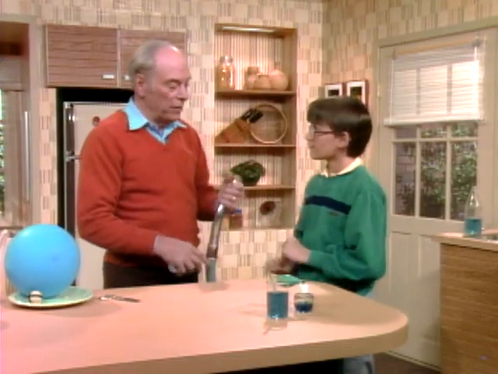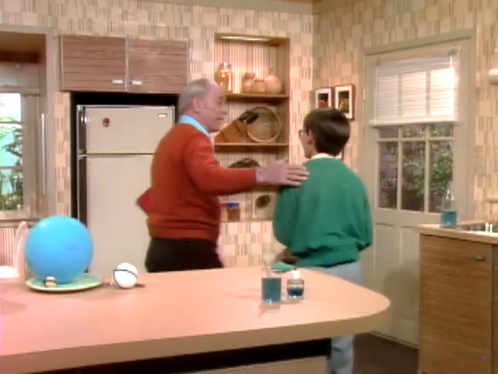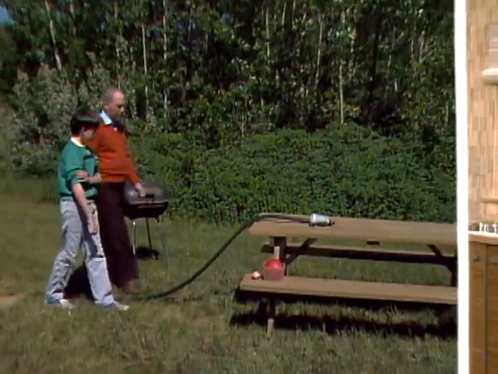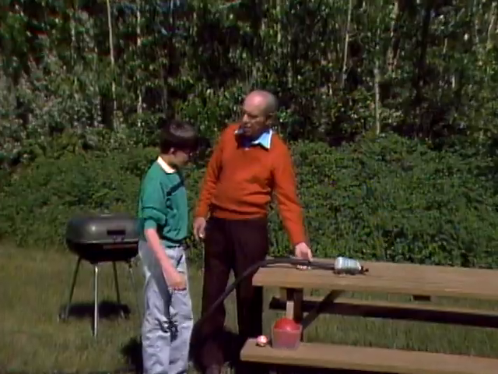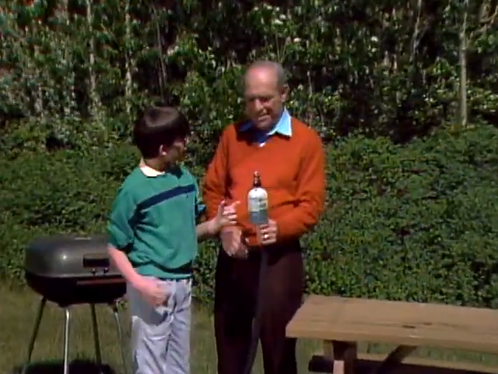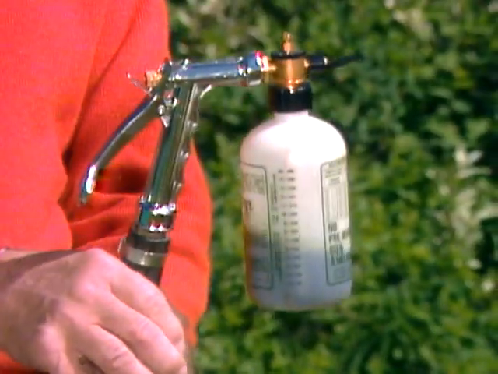Okay, so now we've had fun doing it with a fluid called air. Air, yeah. Let's do the same sort of thing with a fluid called water. We got to go out in the backyard. Come on. This time our fluids are going to be liquids. Hey, that looks like the atomizer we had in the kitchen. Okay, how does it work?